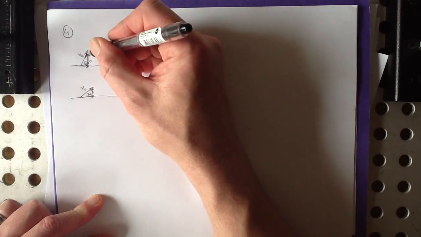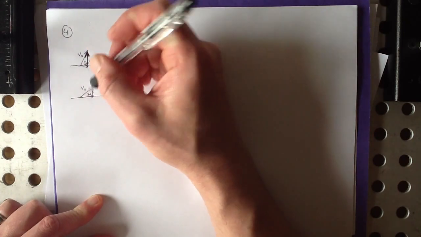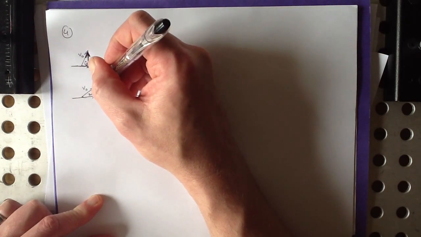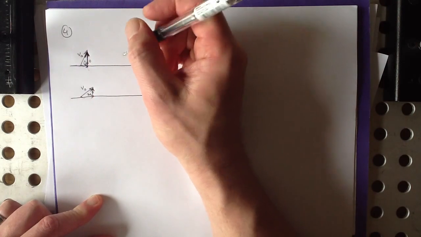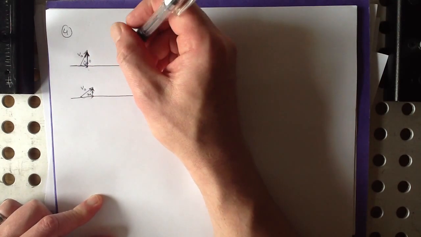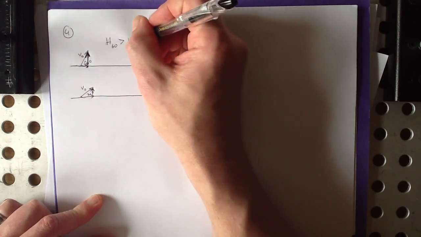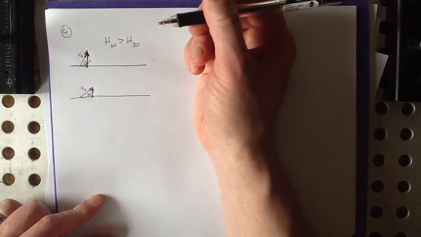The greater vertical velocity here means that it's going to be in the air longer. Exactly how much longer? Well, it doesn't matter. We don't need to know that. So I think the height of the 60-degree one will be greater than the height of the 30-degree one.